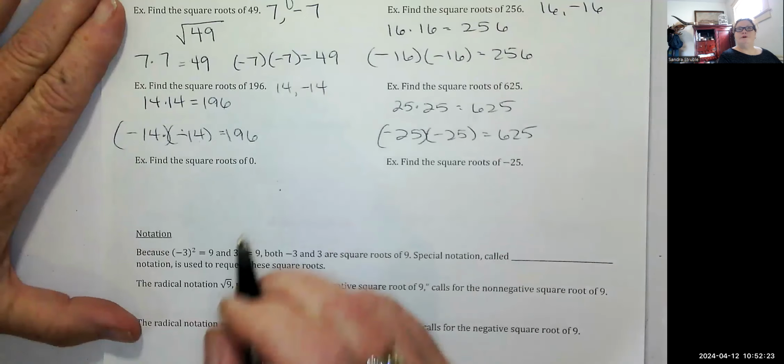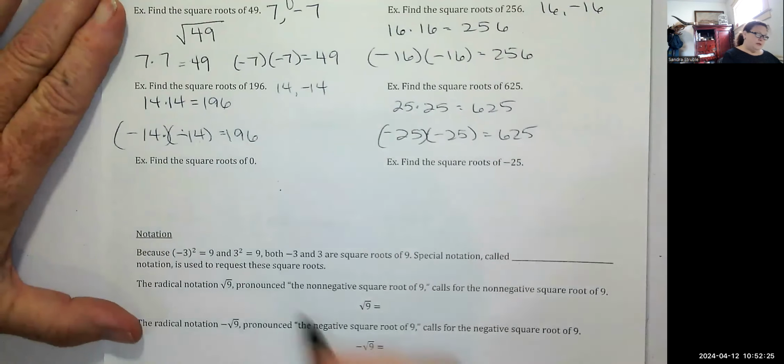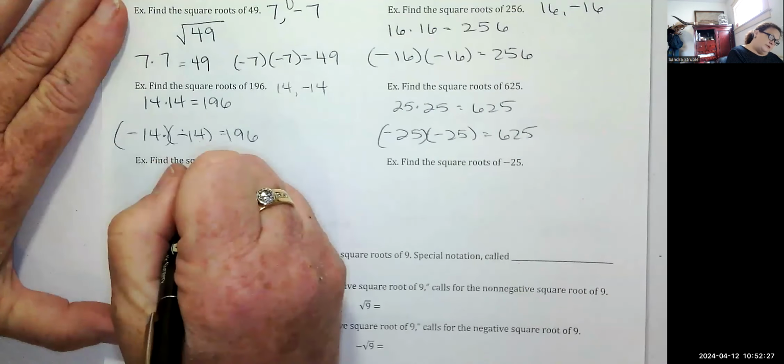Find the square roots of 0. So the only thing this could be, and there's only one of them, is 0 times 0 is 0. That's it.